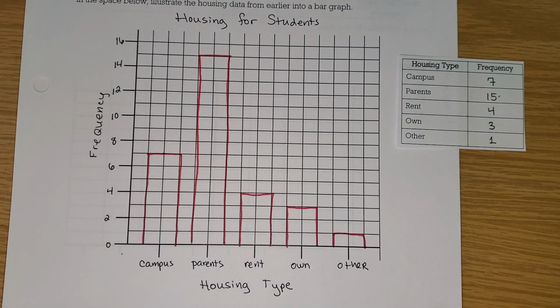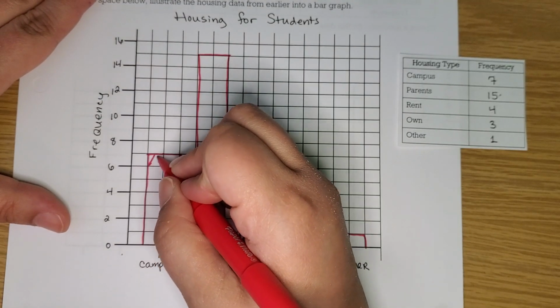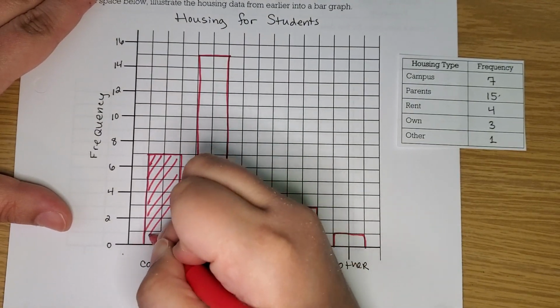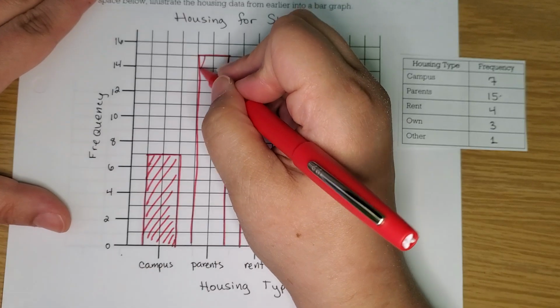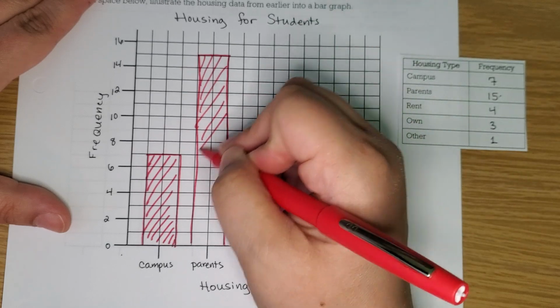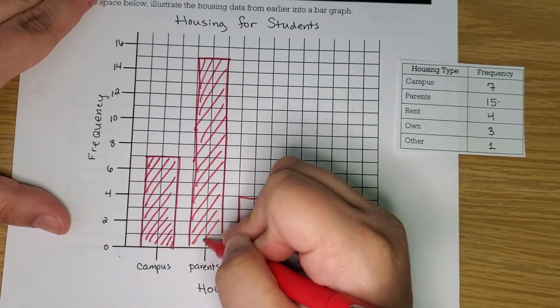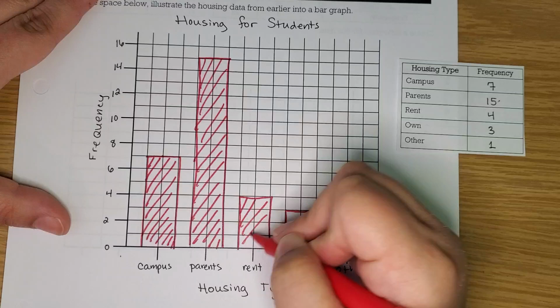So when I ask you to create a bar graph, this is what I require from you. But there are 2 things you can do that are optional to make your graph a little bit easier to read. One way is, if you still have trouble seeing these lines, if they're not a different color, or if you're just using pencil, you can shade in the bars, or use stripes like this, so that we can see that bar stand out a little bit better. So coloring in the bars is not a requirement for me, but it's an optional feature.